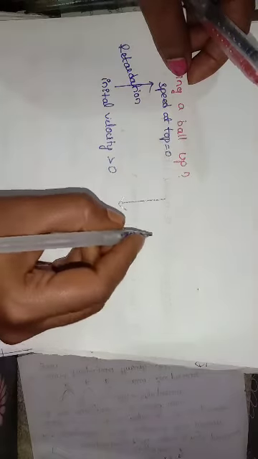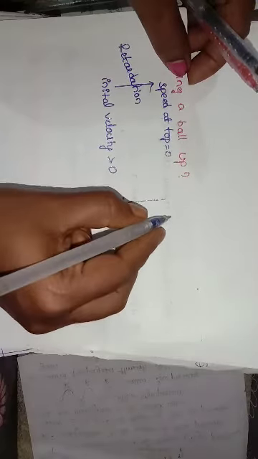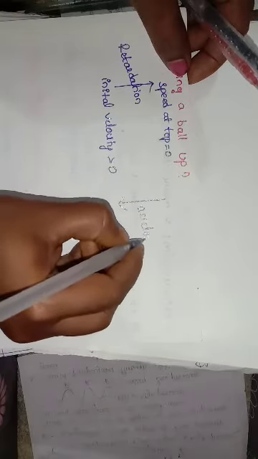Next, what happens again? It will come backwards, right? Yes or no? Due to the acceleration due to gravity, the speed increases, right? Yes or no? Here it starts from 0 and increases. In this case, it is accelerating.